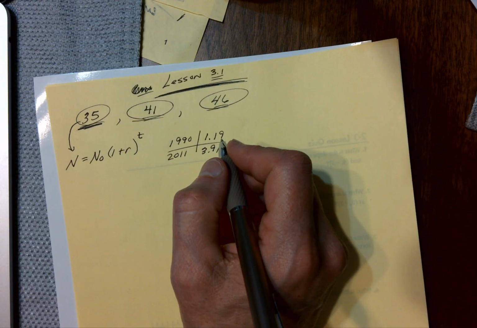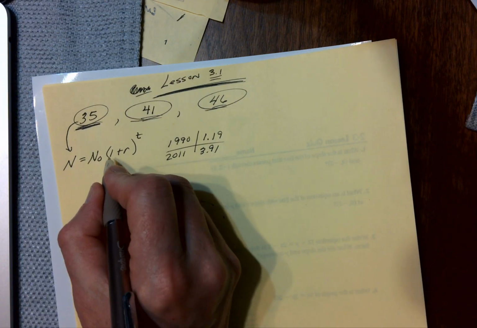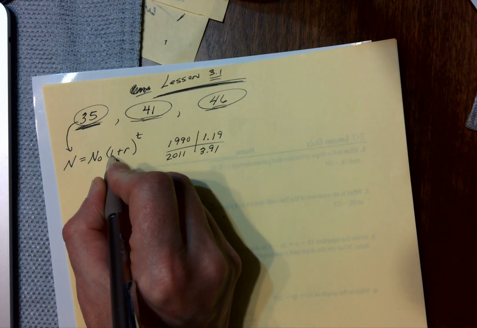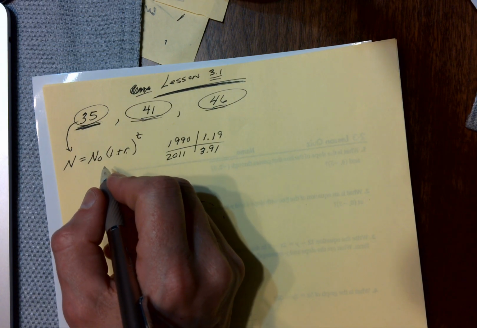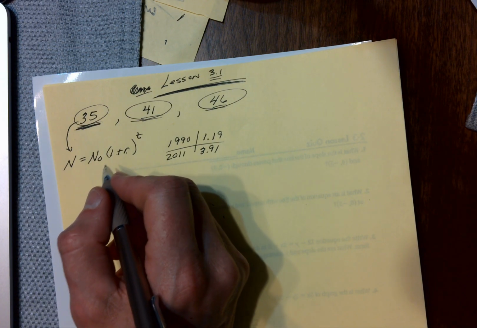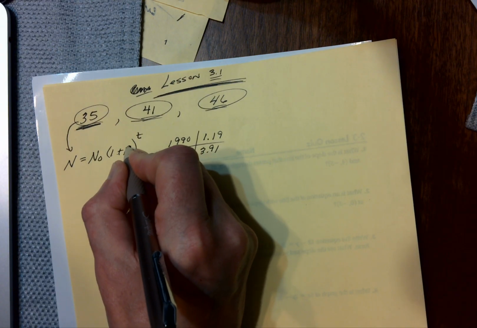It says if the average cost of gasoline increased at an exponential rate. So exponential rate, we're looking at growth because it's going up (1 plus r) to the t. And then it says you need to identify the rate of increase. So we need to find r.